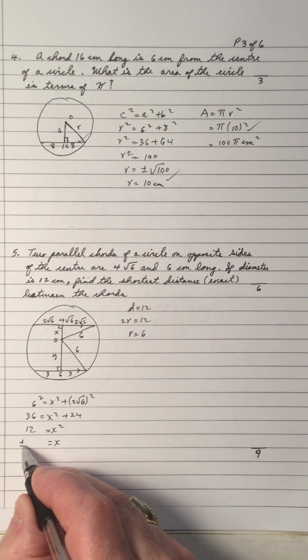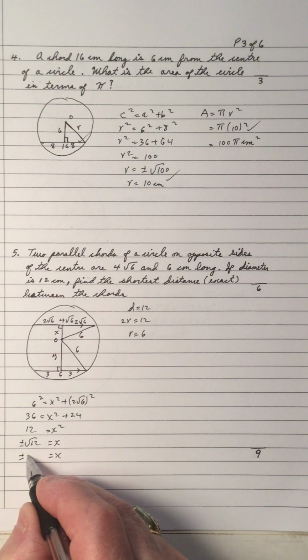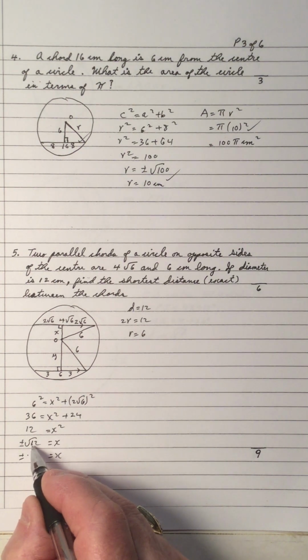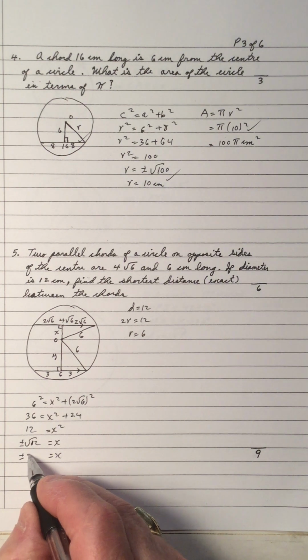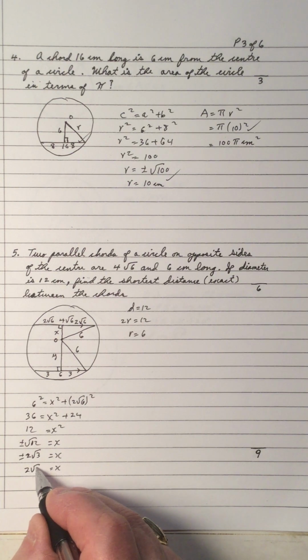So x is plus or minus the square root of 12. X is plus or minus, that's 4 times 3, so it's 2 root 3. So x is positive 2 root 3.